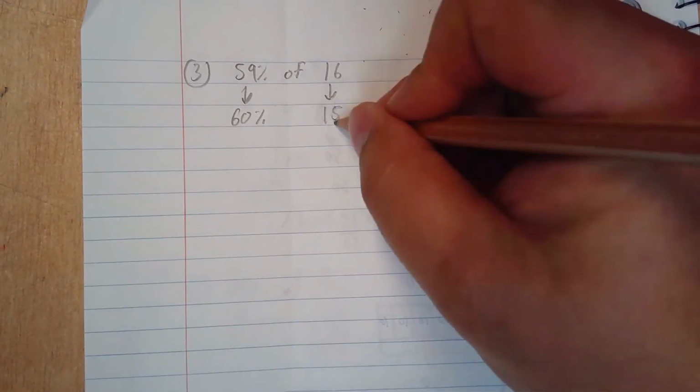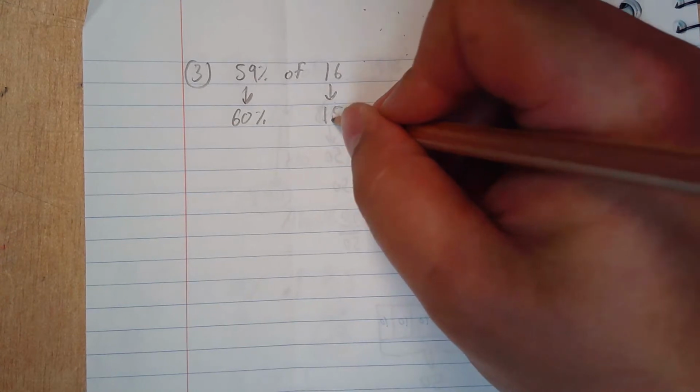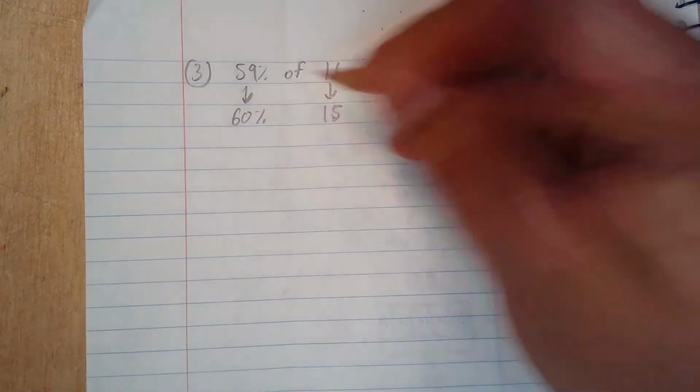I'm gonna try 15. Why? Because I know that if I make it into 15, I can make at least 4 groups of 15 to get to 60. Now that's just what I'm thinking. I could be wrong. It's just in my head. I see a connection between 15 and 60. They work with each other, but I could be wrong. Let's find out.